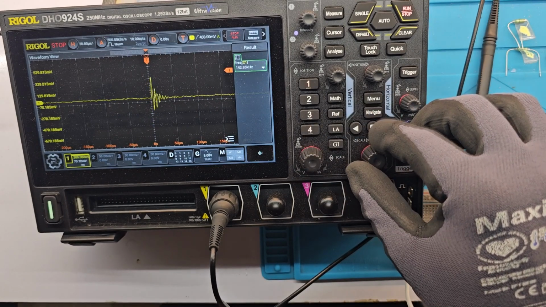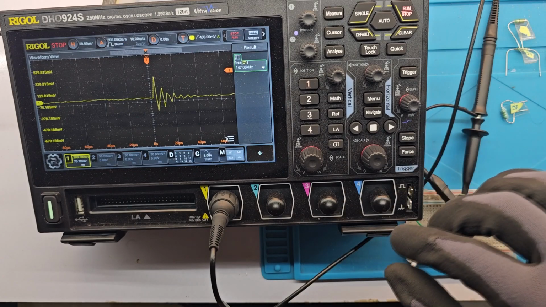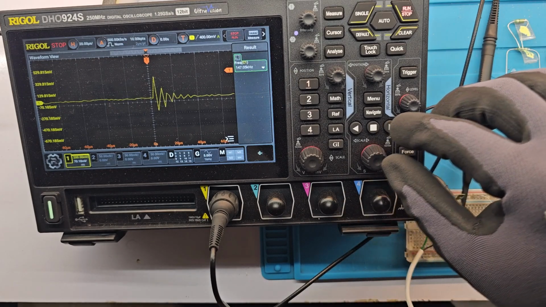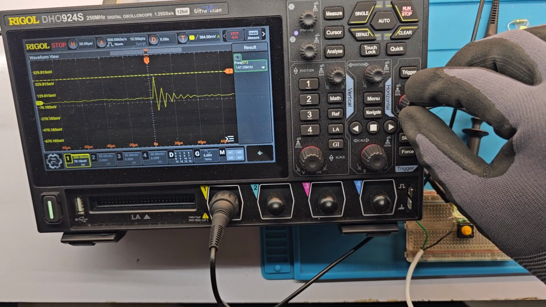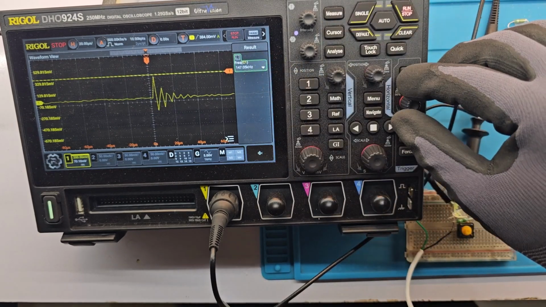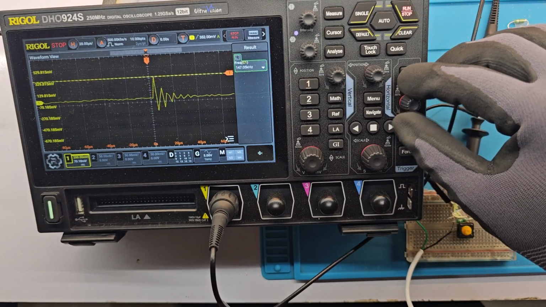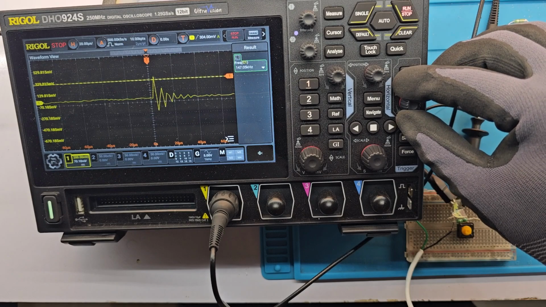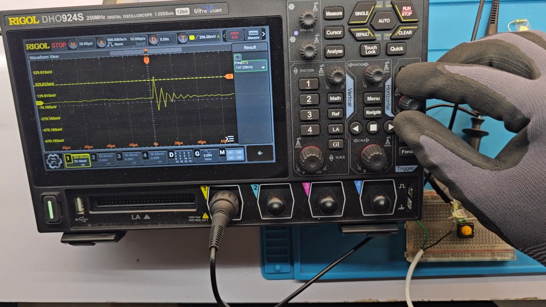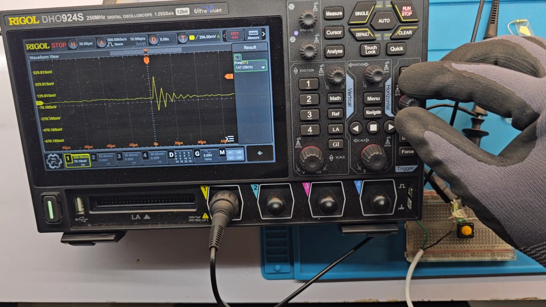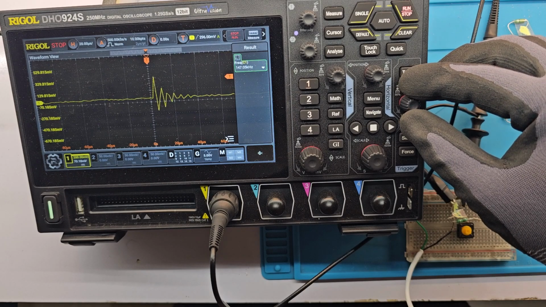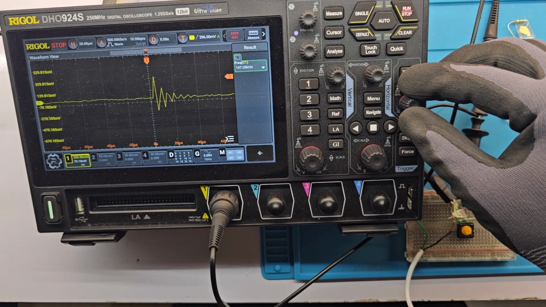This is most probably a noise signal, so that's not my signal, and the frequency is 147 kilohertz. In case it was an unknown inductor, I would do it a couple of times to verify the data.